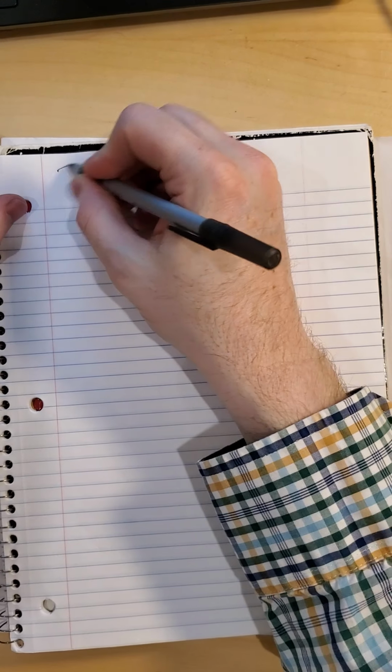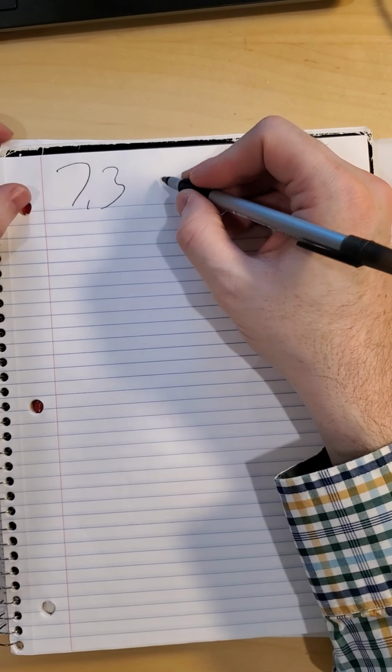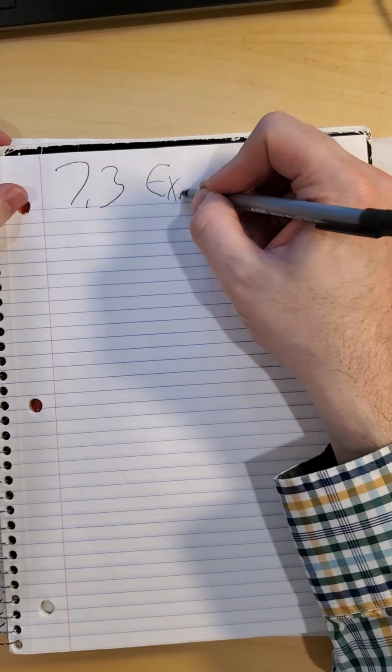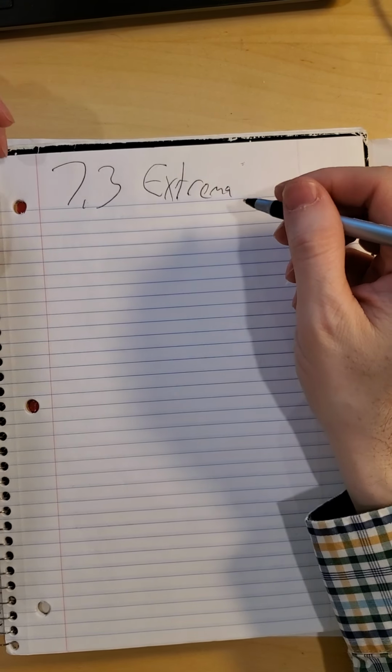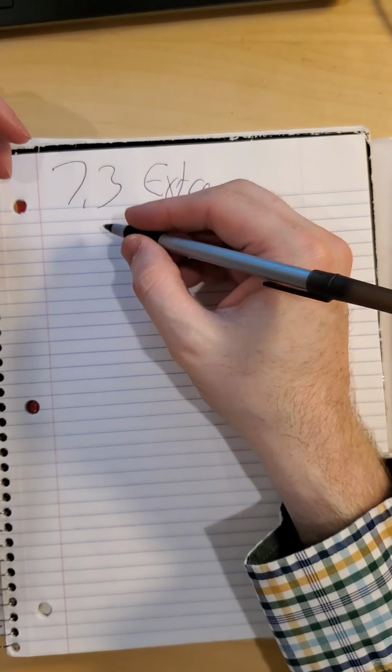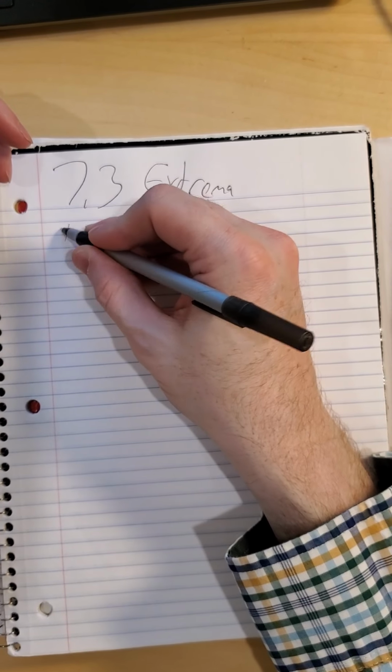Hello and welcome back. In 7.3 we start looking at extrema, again in the context of multiple variables. So we'll start with a theorem.